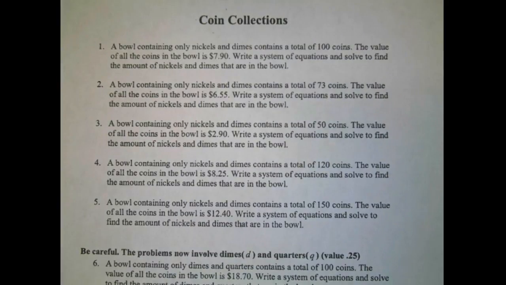All right, so we're going to have to give some coins a value. Okay, so what is the value of a penny? 1 cent. What is the value of a nickel? What is the value of a dime?